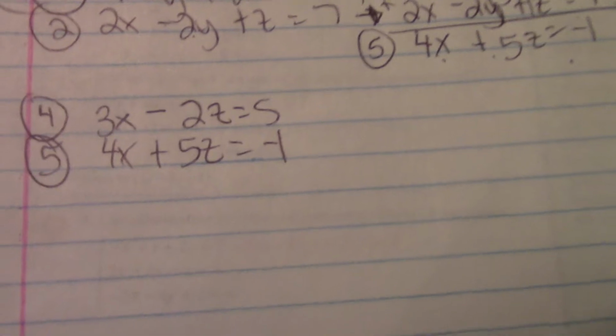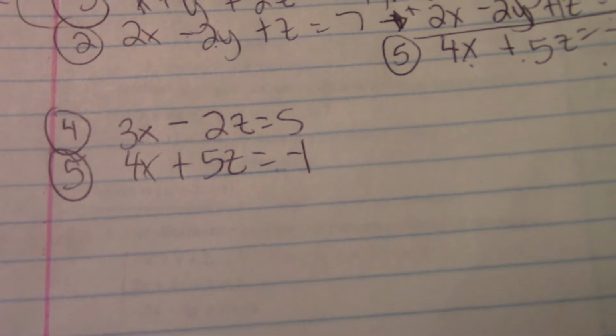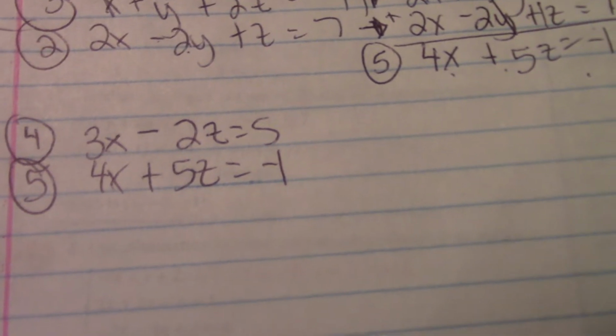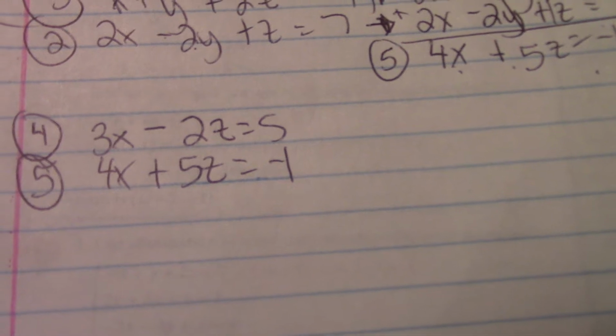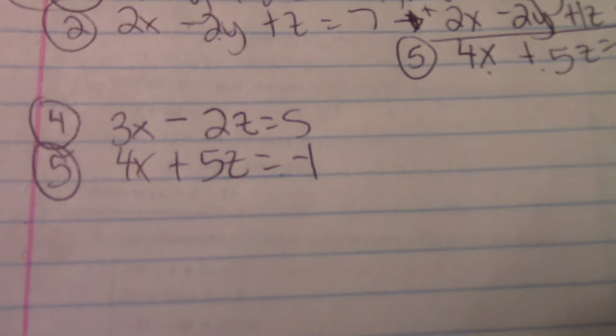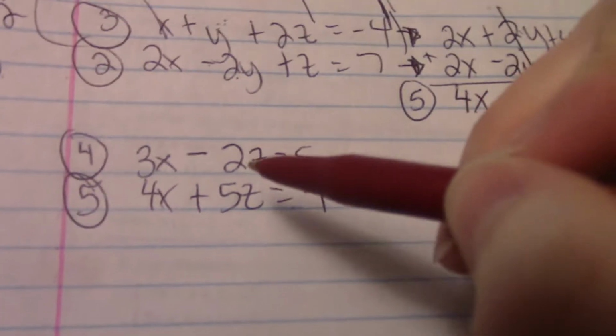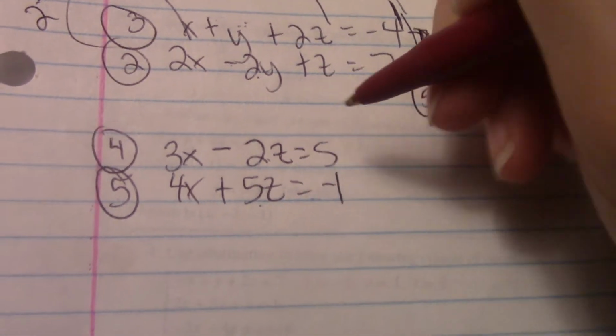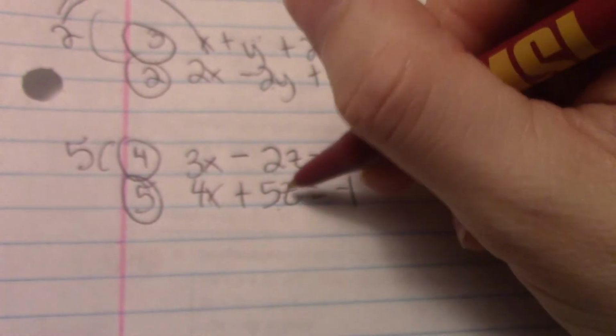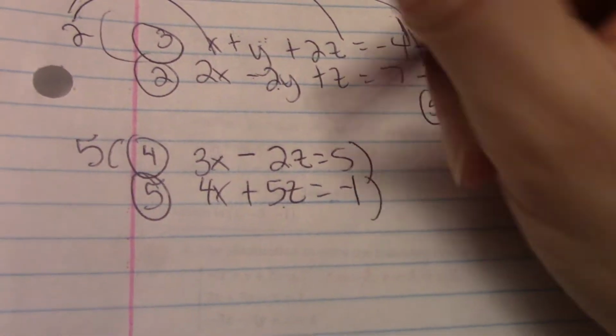So this is exactly like what we did the other day. So you choose which variable you want to eliminate. I'm going to choose z just because one is already positive and one is negative. So 2 and 5 both go into 10, so 2 times what gives us 10? 2 times 5, and 5 times 2 gives us 10.